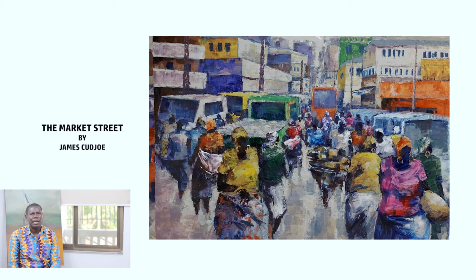Kudjo used the palette knife to thickly apply the colors without blending and gave less attention to details, hence creating semi-abstraction and impressionist style of painting. The impasto technique employed in the work has created textures.